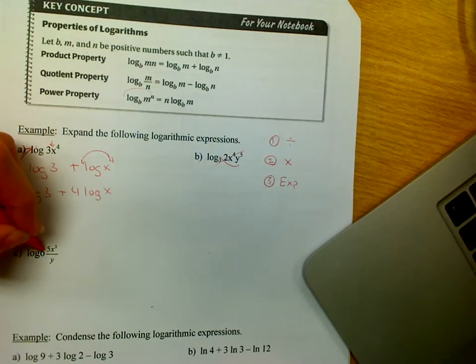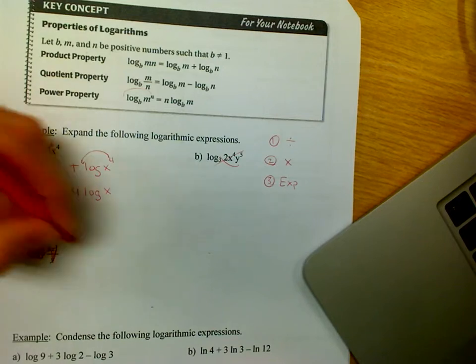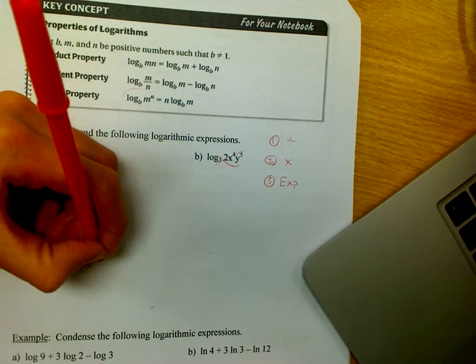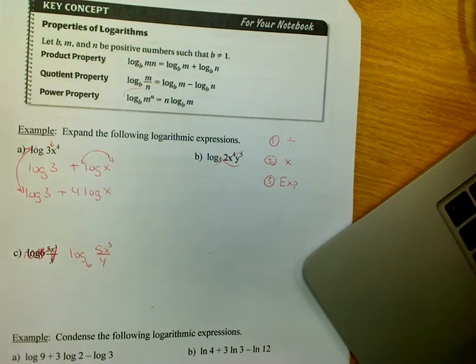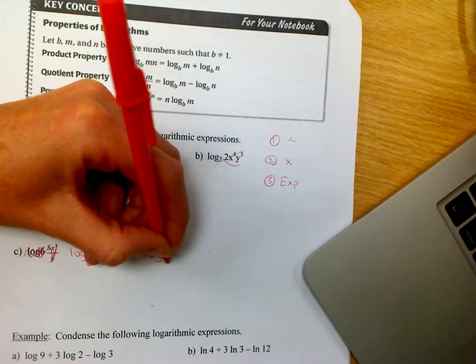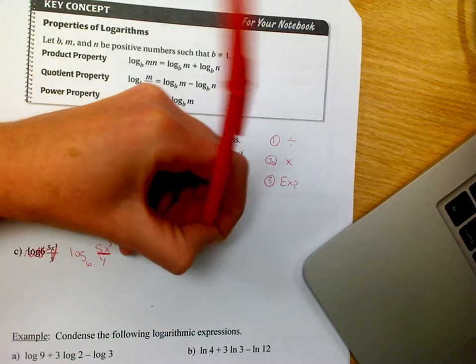Now first of all, there's a typo here. That is supposed to be, let's just rewrite it, log base 6 of 5x to the third y. Sorry, the 6 was the base value. Okay? So the first thing I would look for, do I see any division? Yes, I have division there. So that is where I'm going to split this problem into two pieces using subtraction.